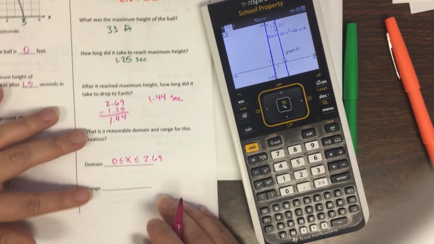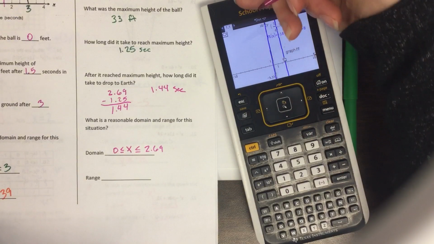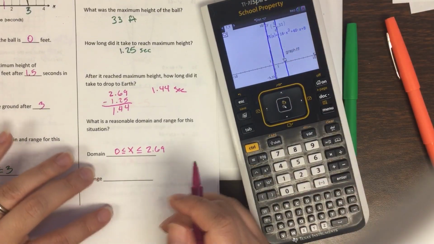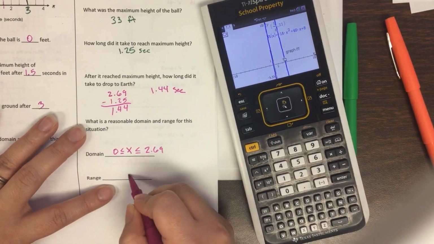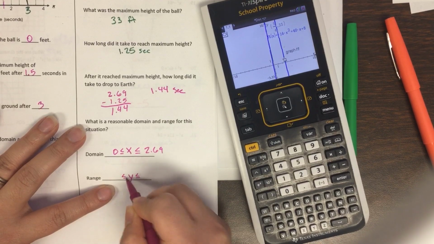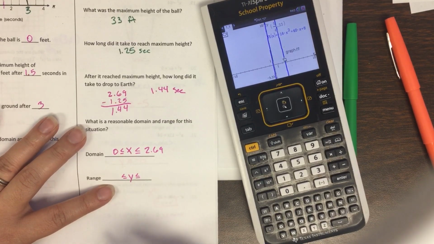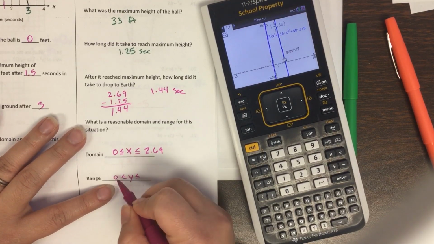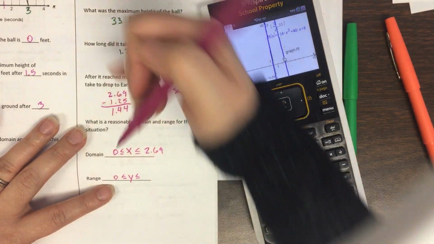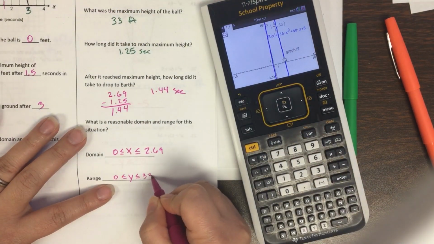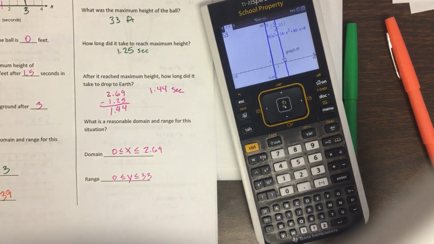The range, y values from the bottom to the top. Once again, we can't include those negatives. So I'm going to have my y with my less than or equal to symbols before and after. It starts at the 0, and it went all the way up to that maximum height, which was 33 feet.